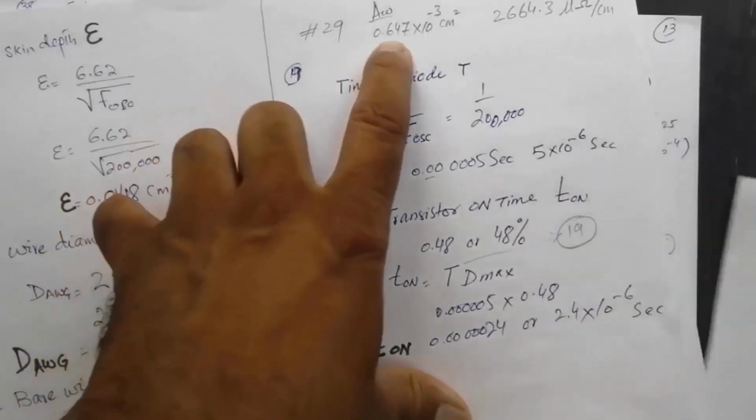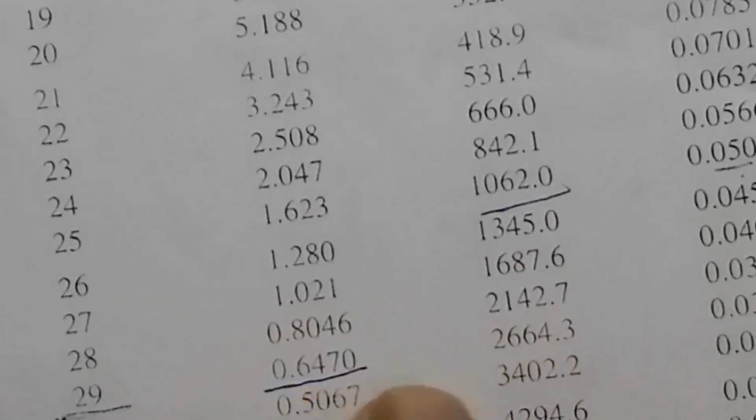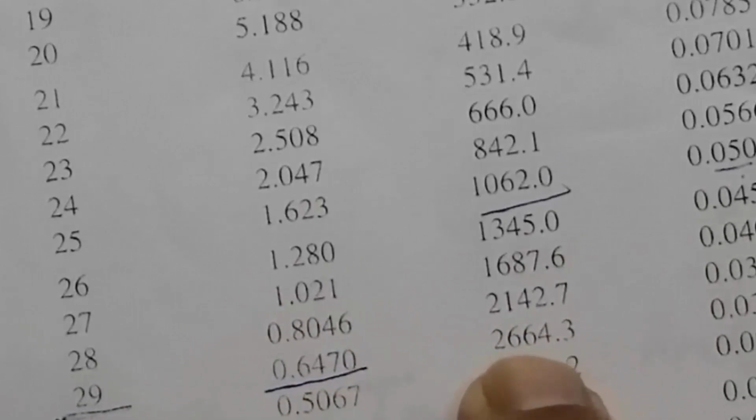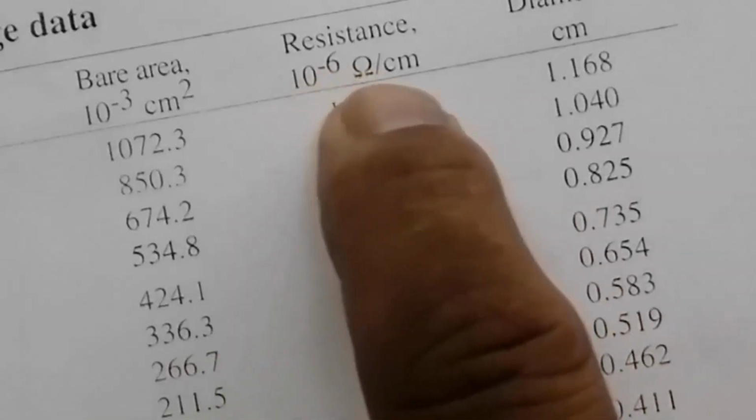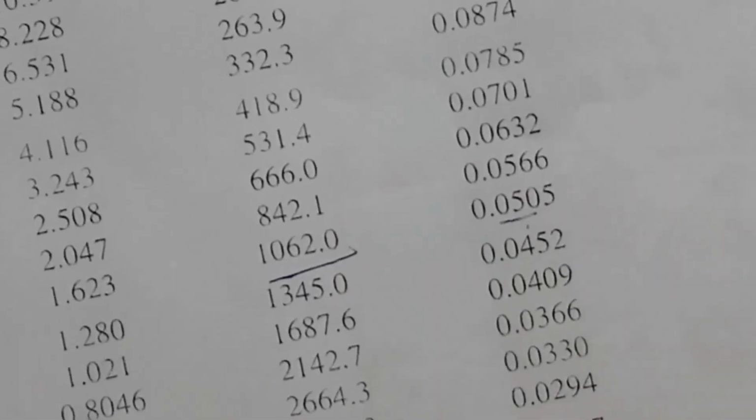I write here 0.647 × 10^-3 centimeter square. So it's 29 number gauge. And then micro ohm per centimeter, 2664. This is the resistance in 1 centimeter: 2664 micro ohm in 1 centimeter.